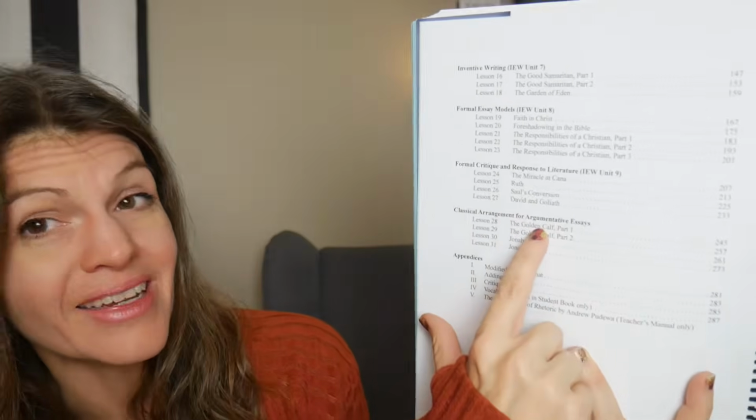Those are really cool topics. And then you've got a formal critique and response to literature. Then the last one, which is not one of their main 9 units, is going to be classical arrangement for argumentative essays. It's going to look similar to this format layout with all the different unit studies.